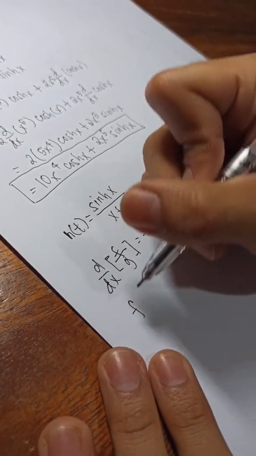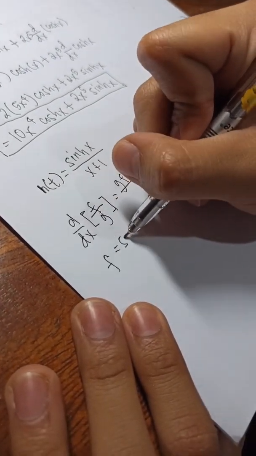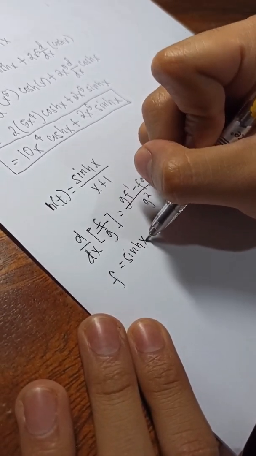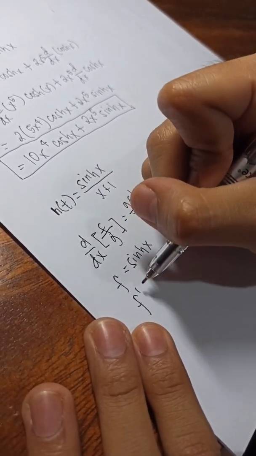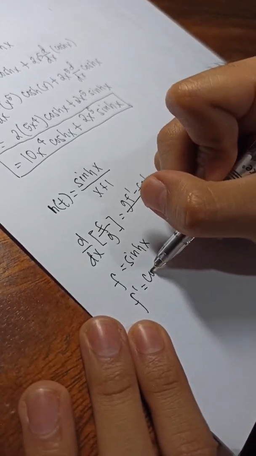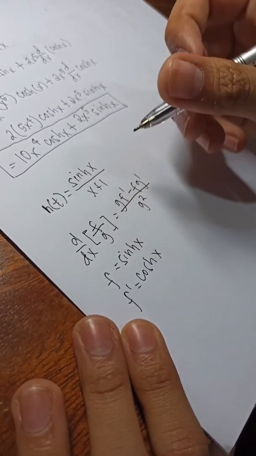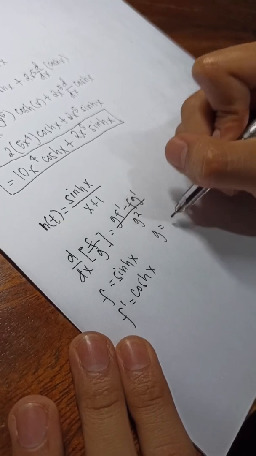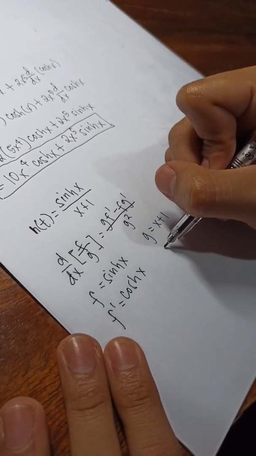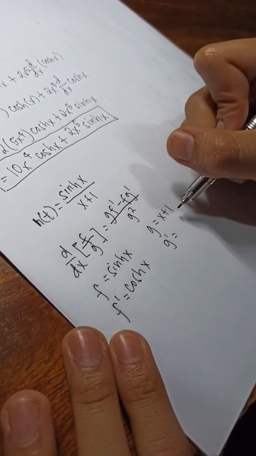So f would equal sinh x and f prime would be cosh x, and g would be x plus 1, and g prime would be 1.